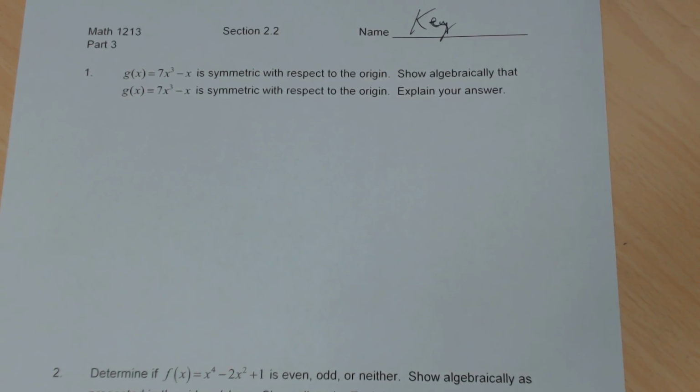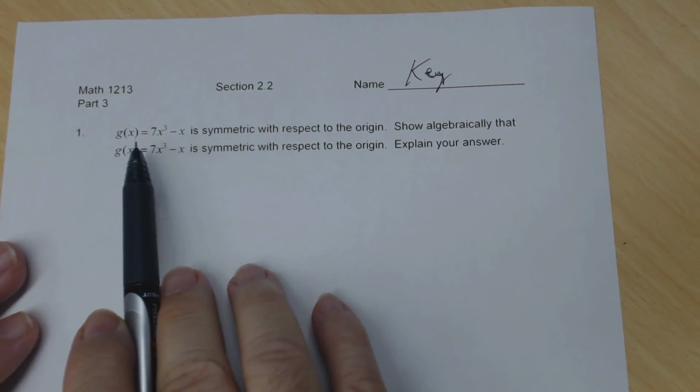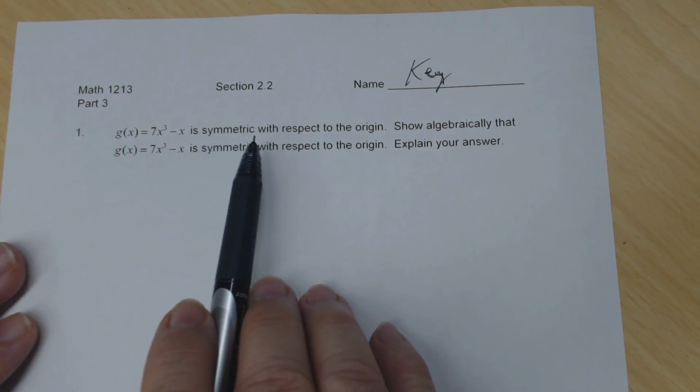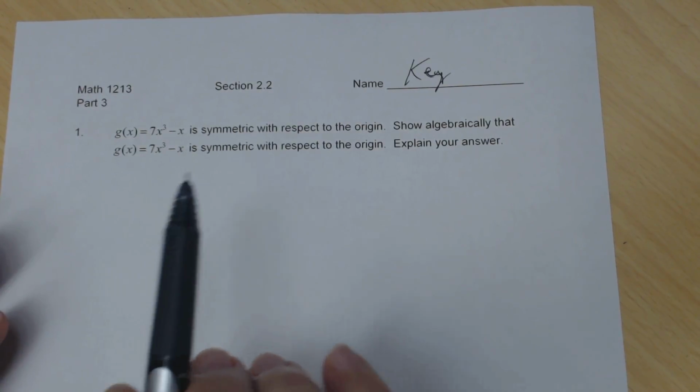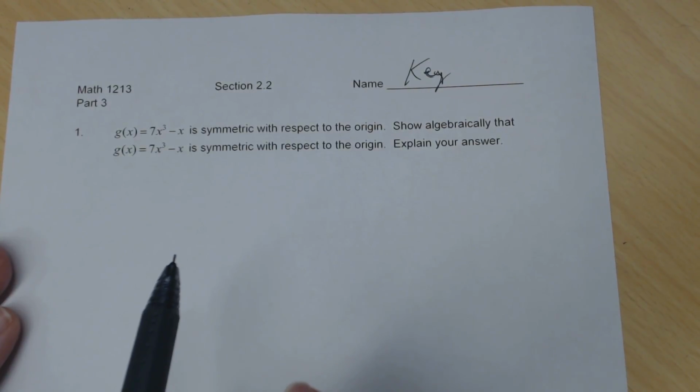Okay, this is the key to worksheet 2.2 part 3, and that's the one where you're talking about symmetry and even, odd, or neither. Okay, so number one, you're given this function g of x, which is 7x cubed minus x, and you're told that it is symmetric with respect to the origin. What you need to do is show algebraically that it is symmetric with respect to the origin.